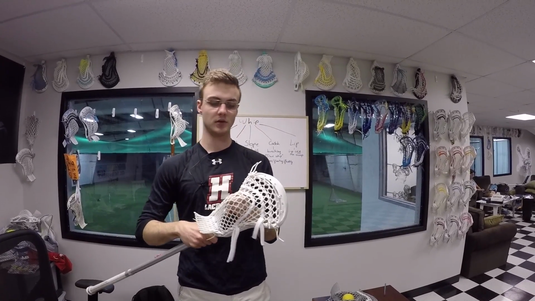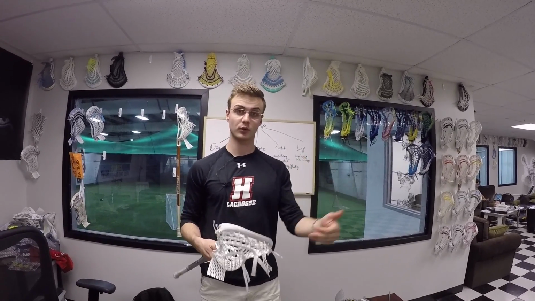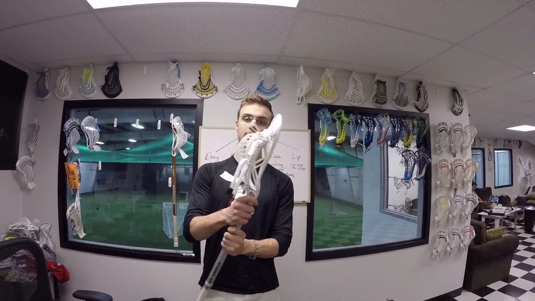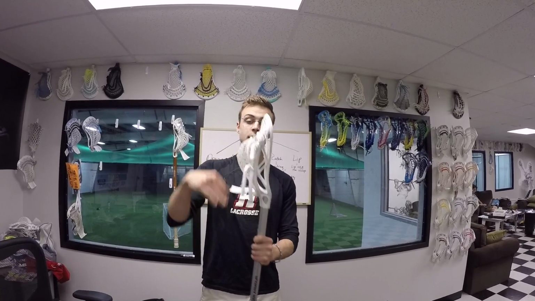So what this is going to do is, without having any hook, without having any catch, it's going to increase the whip of the stick because the ball has to take a little bit more of an extreme angle to leave the stick. And so it's essentially canting the head by changing that slope of the pocket.